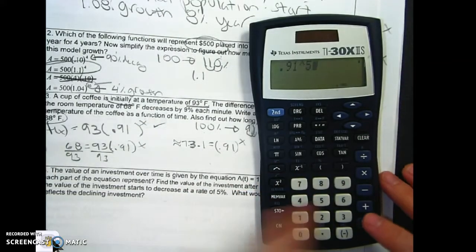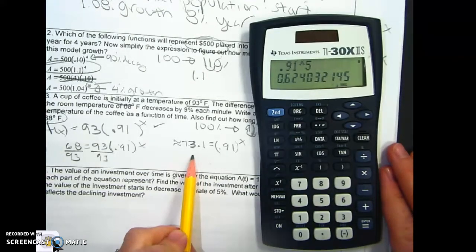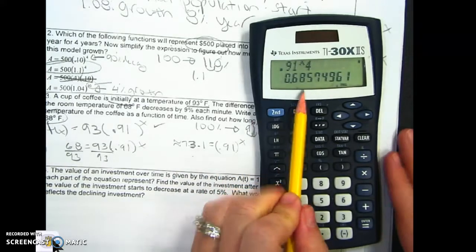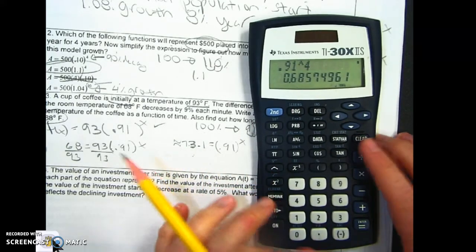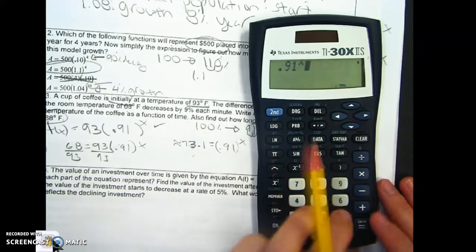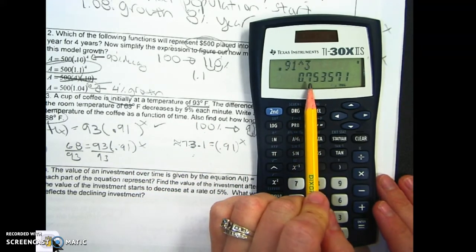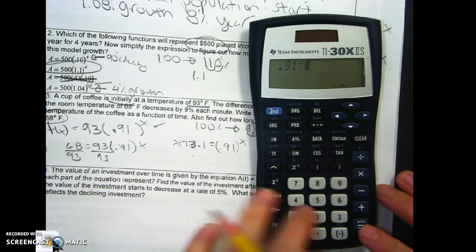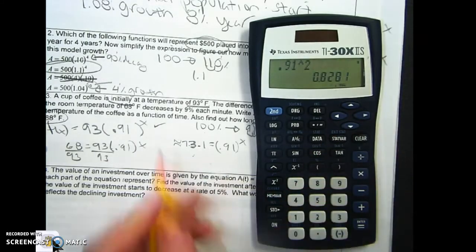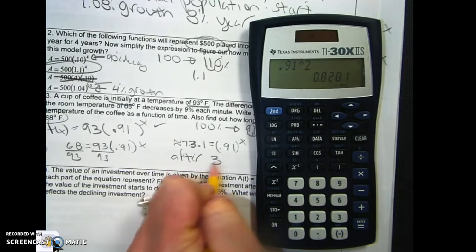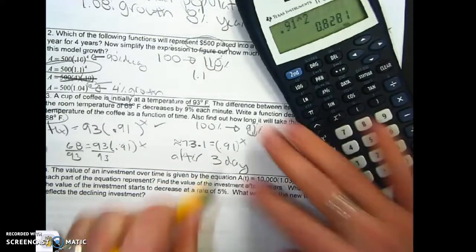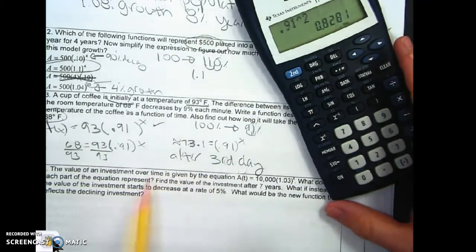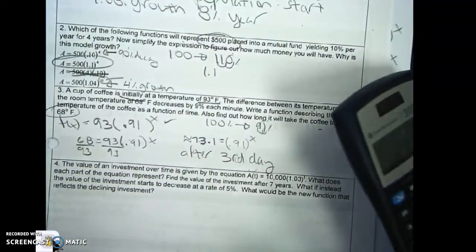0.91 to the 5th. Okay, it's 0.62. Now let's go 0.91 to the 4th. 0.68, it's getting closer. Because remember, decimals are backwards. 0.91 to the 3rd is 0.75. So it looks like it's going to be, let's just double check, 0.91 to the 2nd, or squared, and that's 0.82. So it looks like after the 3rd day is when, let's not write 3 day. After the 3rd day is about when it'll approach 68 degrees. Okay.